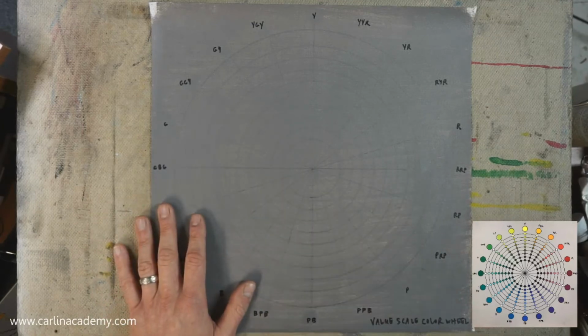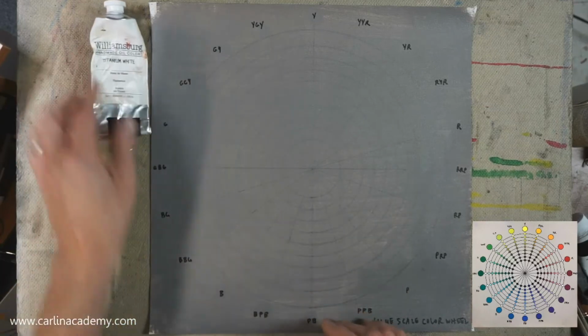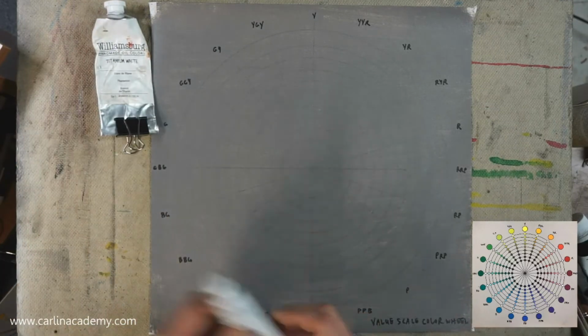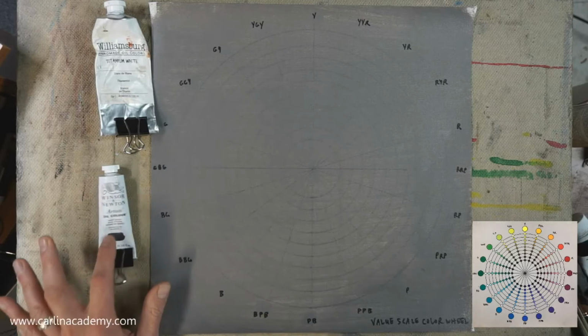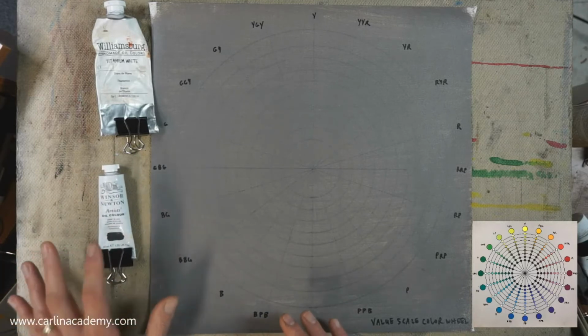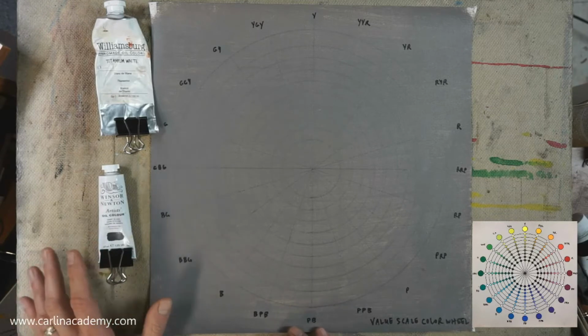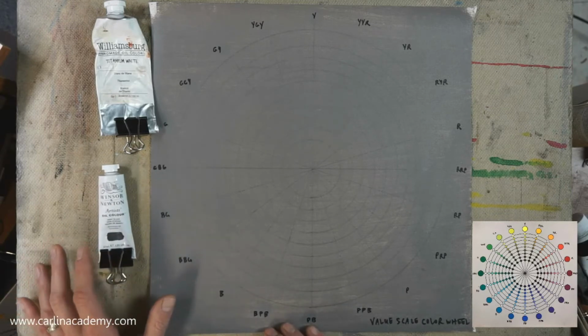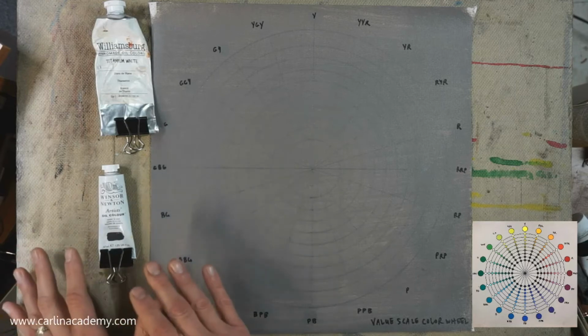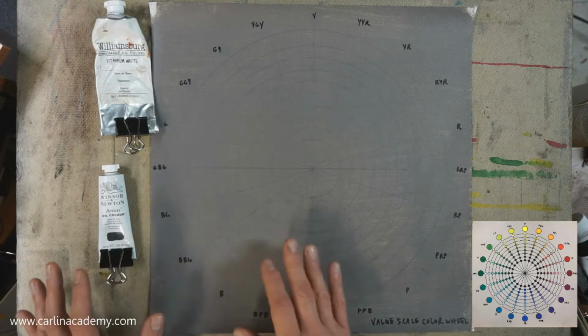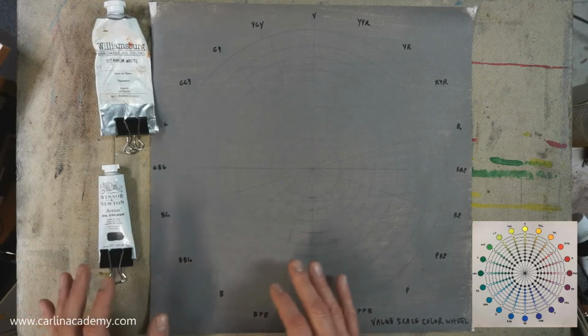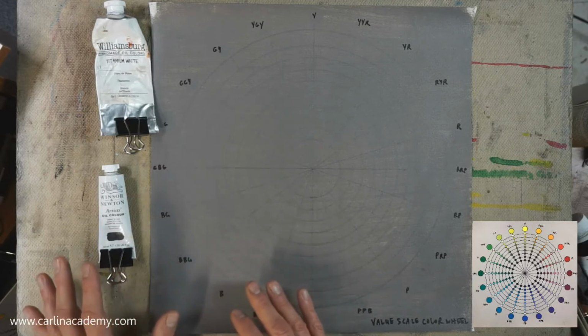So let's start with titanium white and ivory black. Now, you'll notice I'm not talking about the neutral black that we talked about from the first video on making a value scale. The neutral black is a combination of ivory black and raw umber. You just need ivory black. We're going to be adding that into some of the color families to darken them without the neutral.